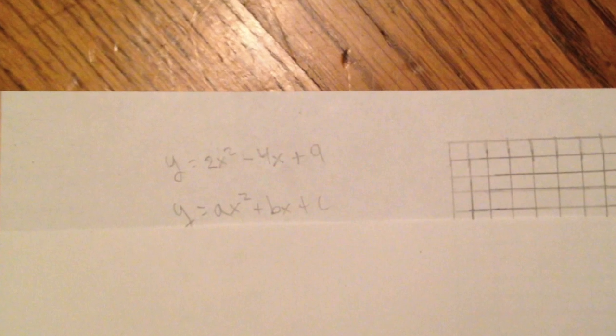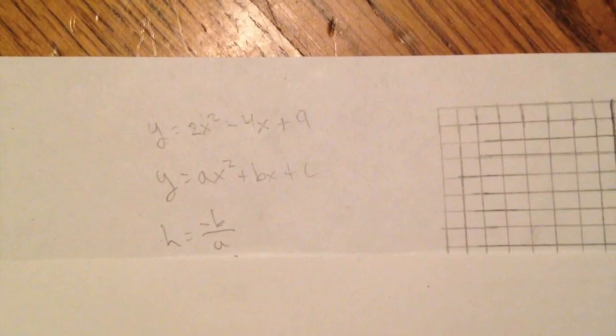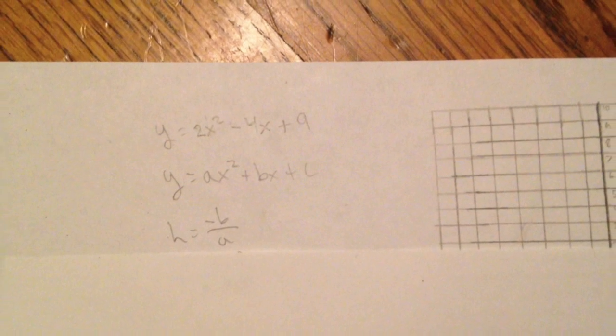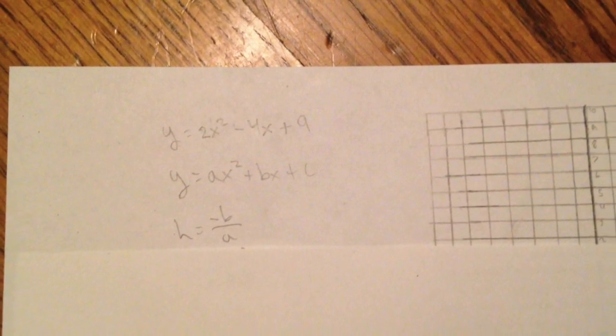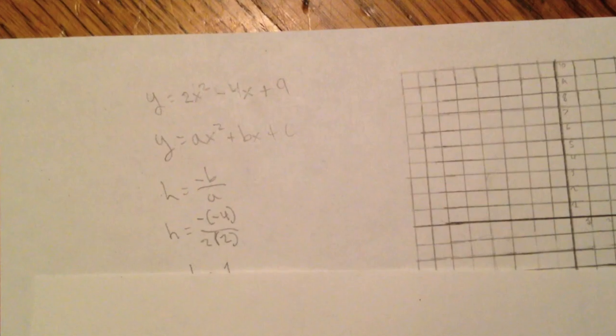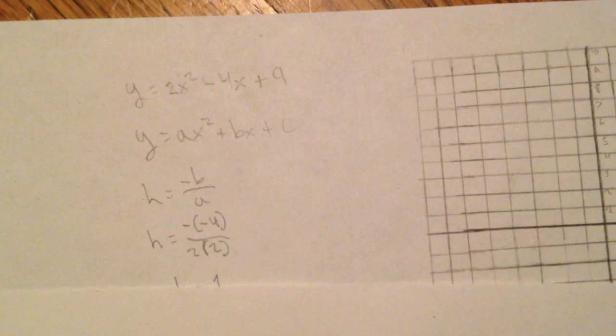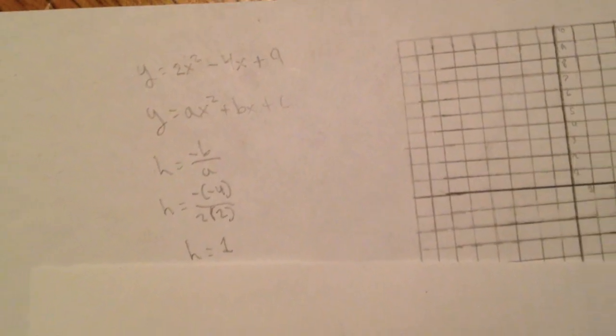And so we have our formula, which is y is equal to ax squared plus bx plus c. So our formula for getting our h value, which is the x value, is h is equal to negative b over 2a. So we're going to plug the numbers for our equation in, and that's going to come out to 4 over 4. So our h value is going to end up being 1.